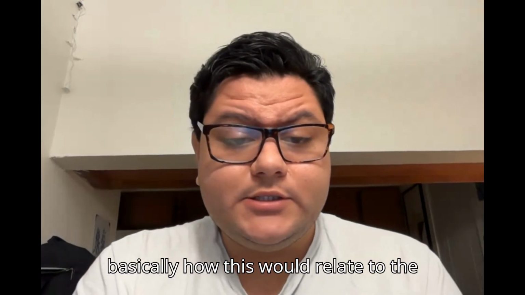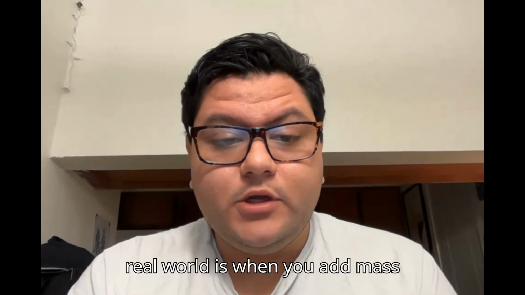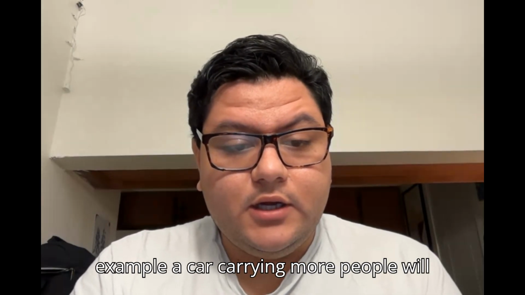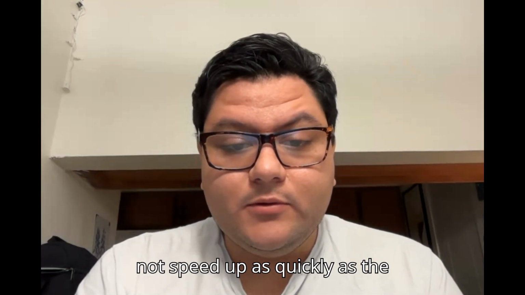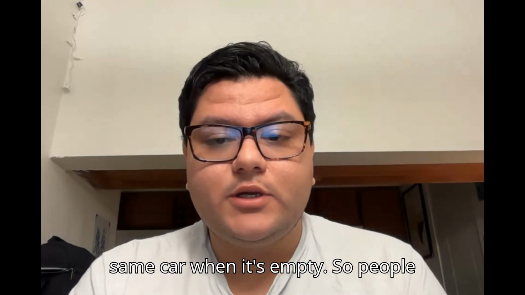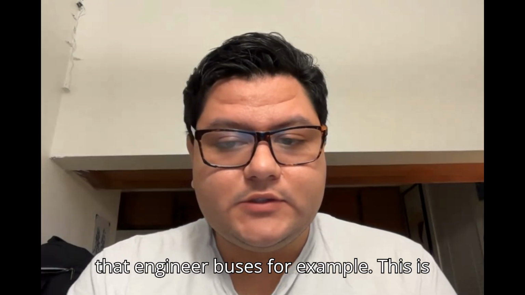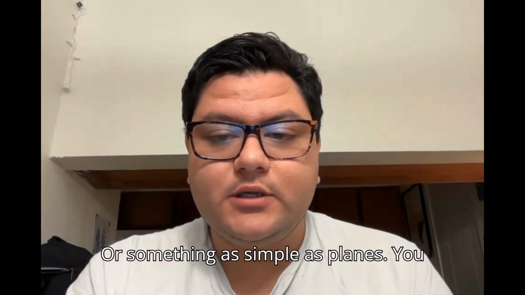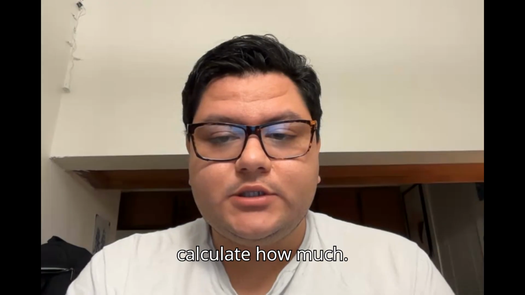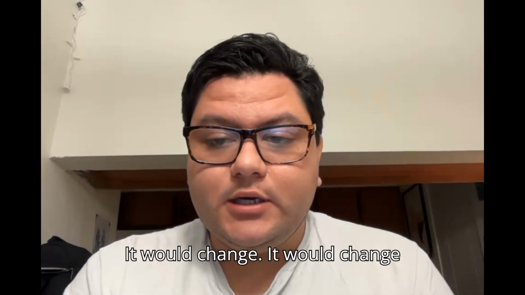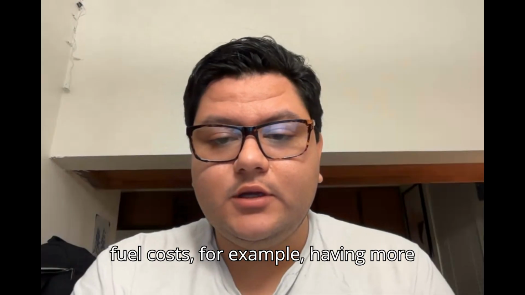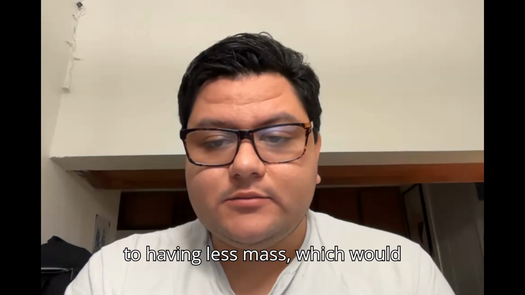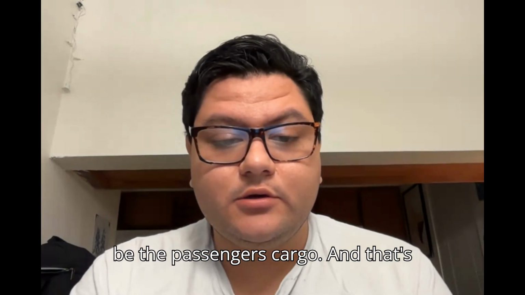So basically how this would relate to the real world is when you add mass, it changes how an object moves. For example, a car carrying more people will not speed up as quickly as the same car when it's empty. People that engineer buses, for example, find this very useful. Or something as simple as planes, you calculate how much it would change fuel costs, for example, having more mass on your plane as opposed to having less mass, which would be the passengers' cargo.